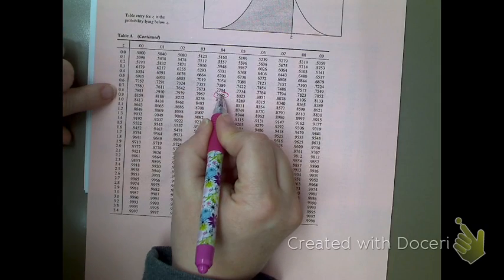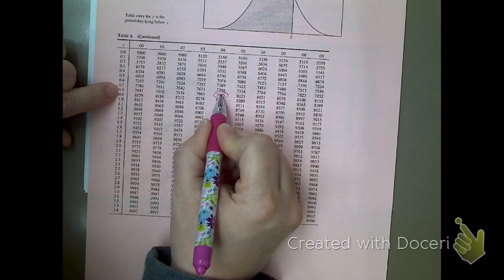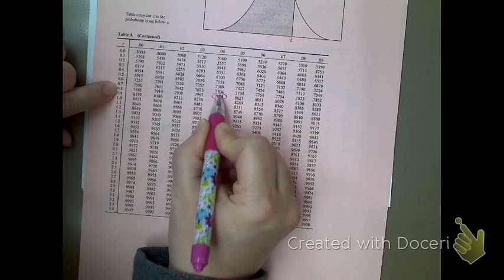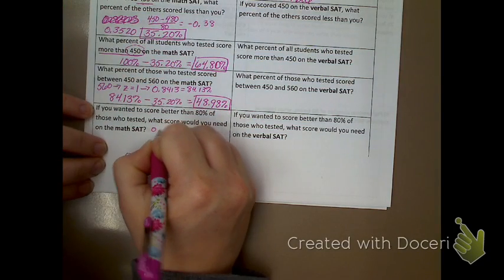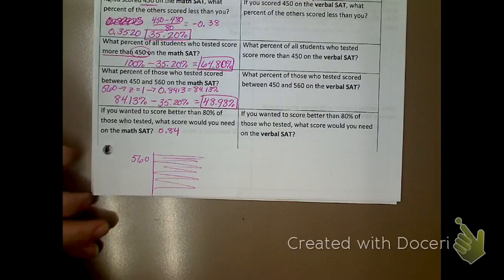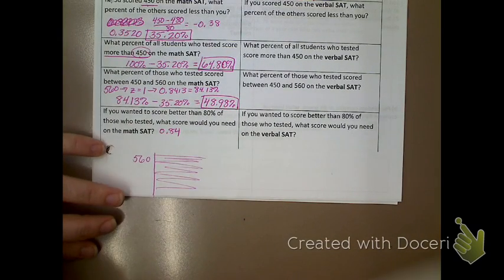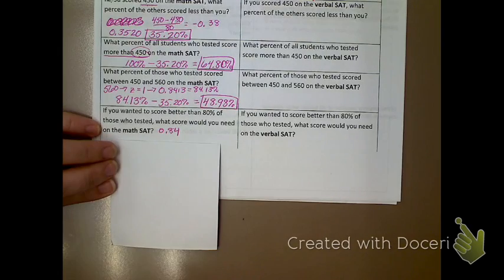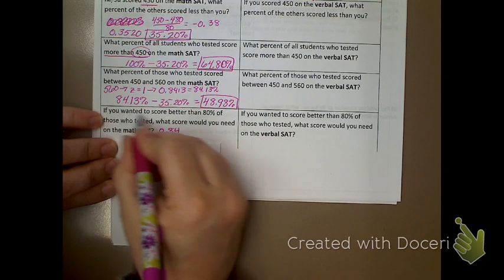So I'm going to go backwards with this. This would be corresponding to the decimal 0.84. So let's see. 0.84 has to be the Z-score that I'm looking at. So if I turn this over to give myself a little bit of room here, more than 80%.